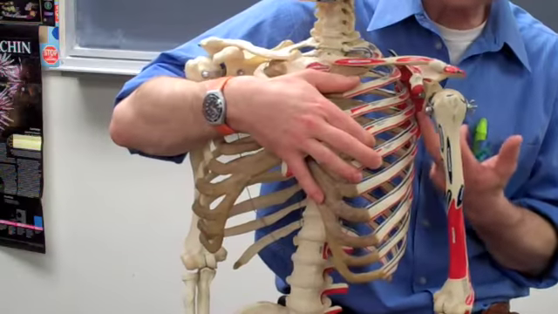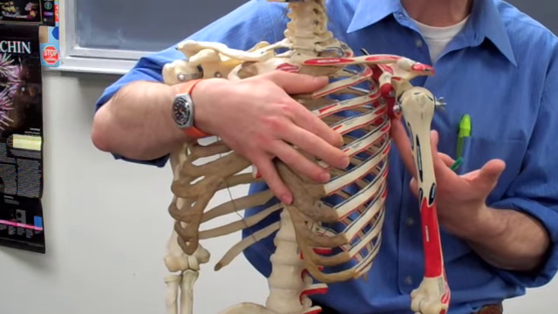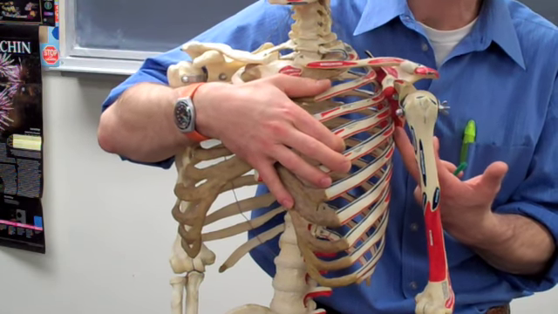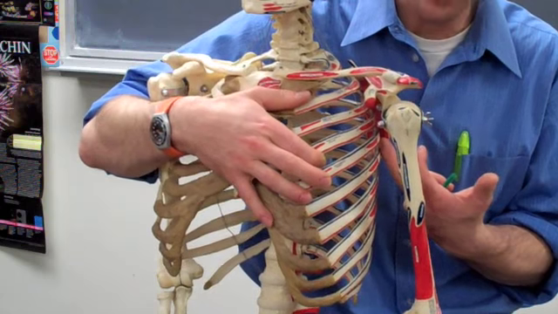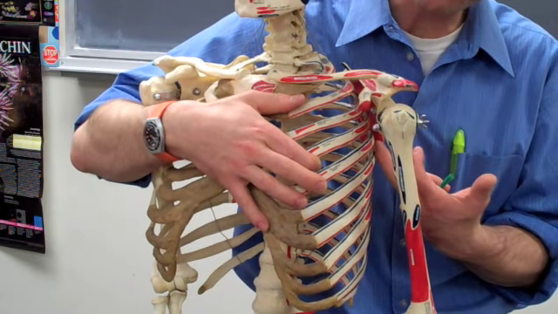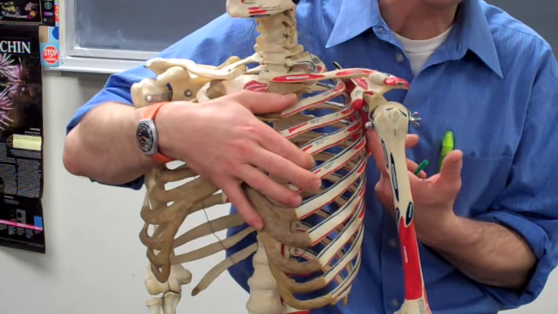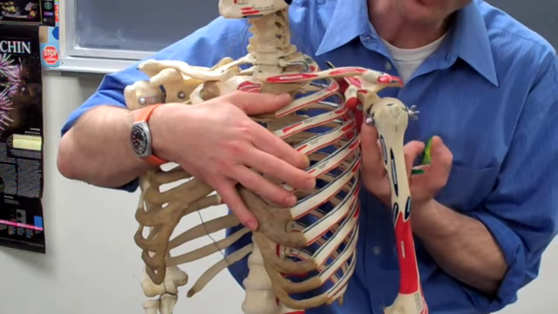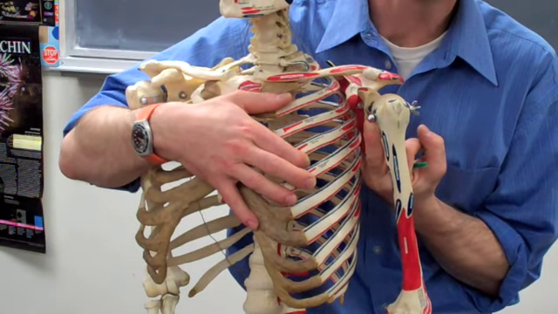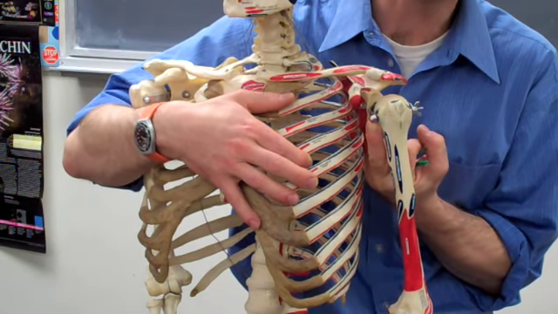Then on the underside, from the subscapular fossa, we have a muscle that's called the subscapularis, and that moves to the lesser tubercle of the humerus, and it pulls the humerus in from the front.